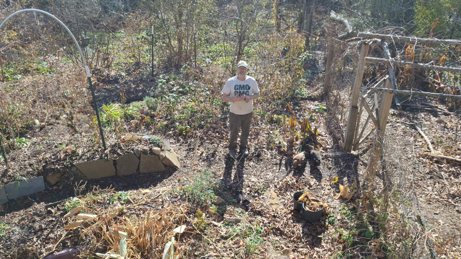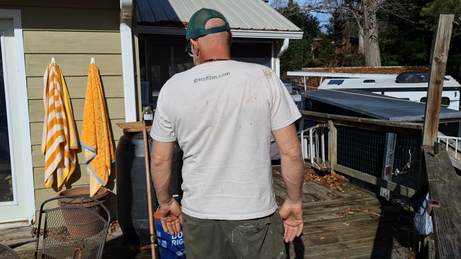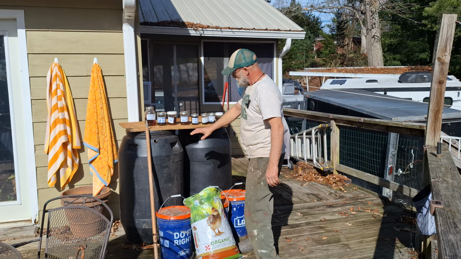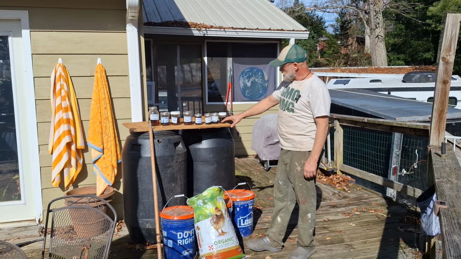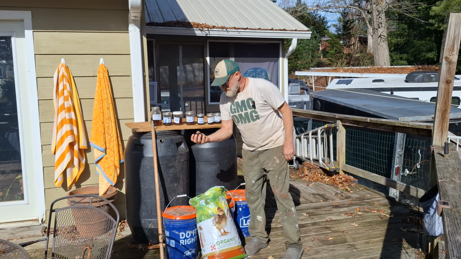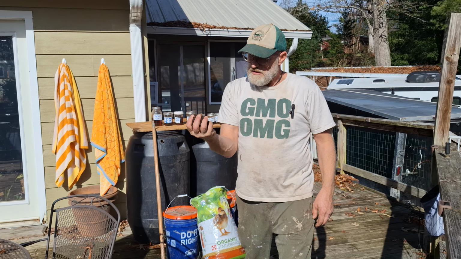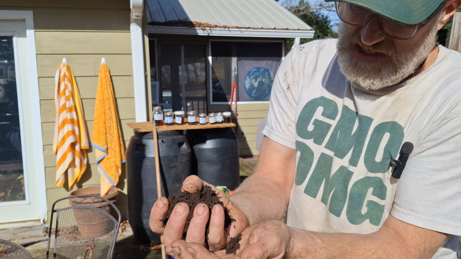All right, we'll have a look at the fertilizers now. So we've got 110 gallons of rainwater, and to that, I'm going to use these ferments. So like I said, a big thing we use is the worm castings. There's even a little baby worm in there. Gorgeous castings. We'll use these.